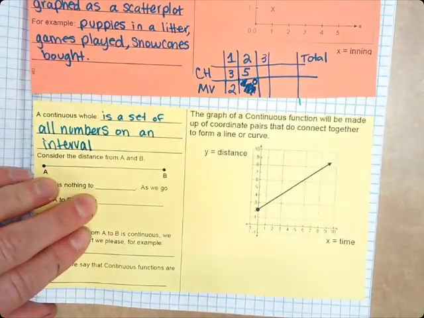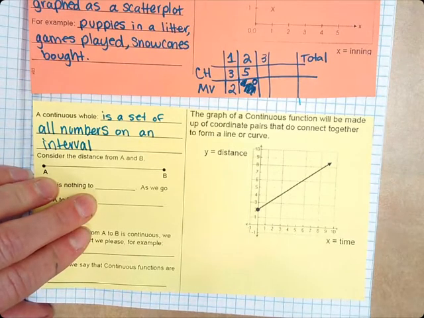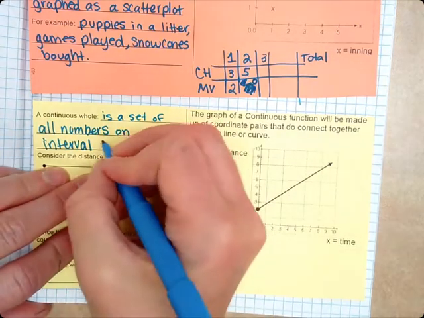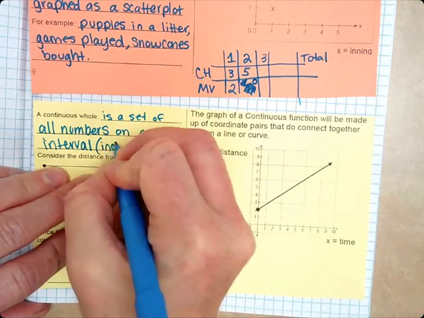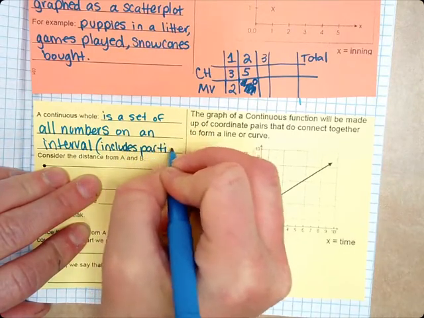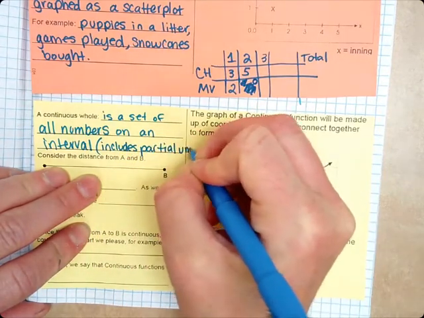An interval like 0 to 100, like your grade in class. That includes partials or partial units.